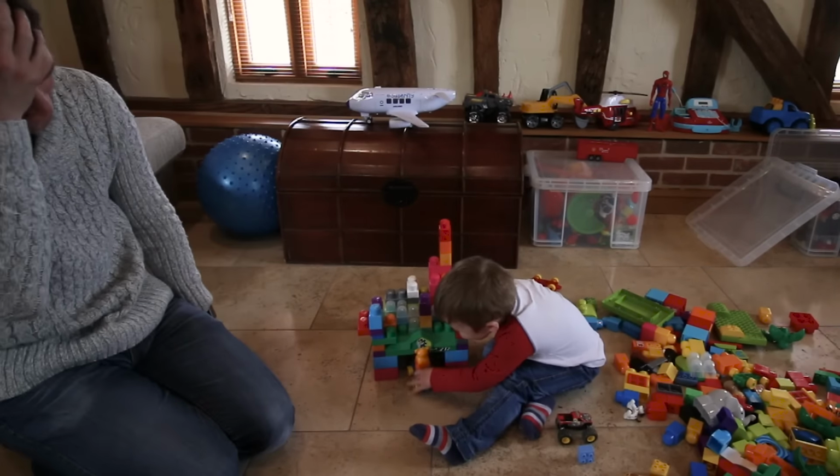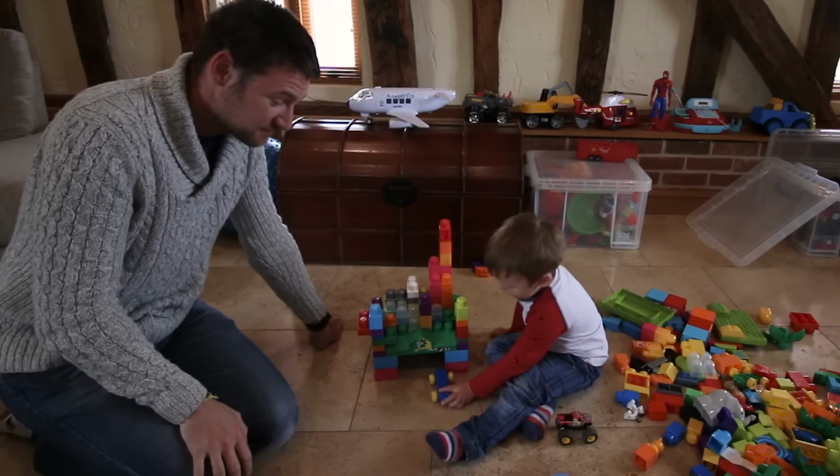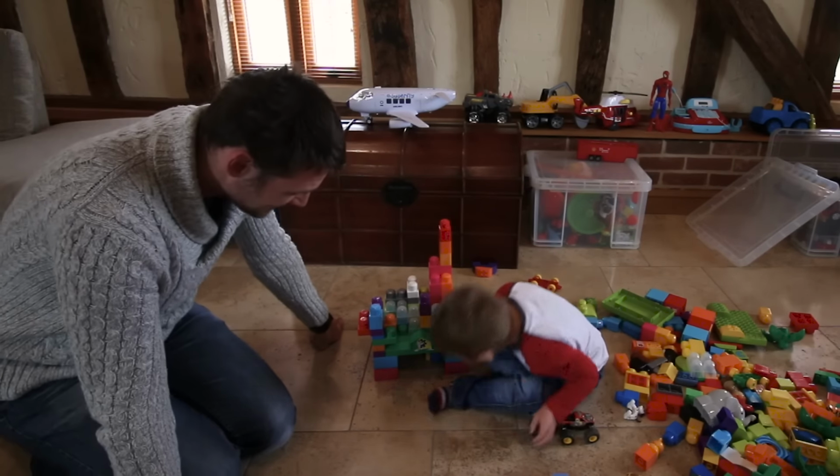Oh, doesn't fit. Luckily the car is open source. There we go, job done.